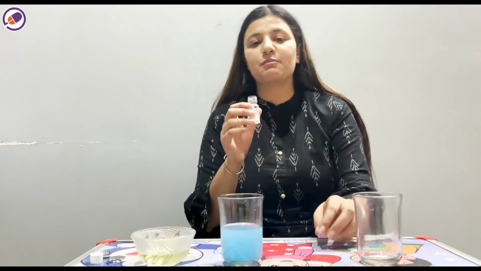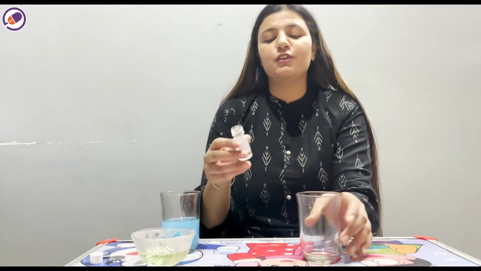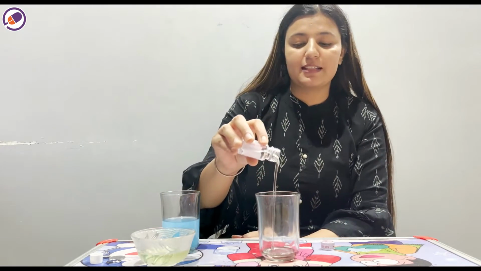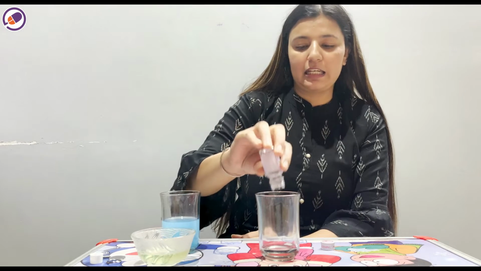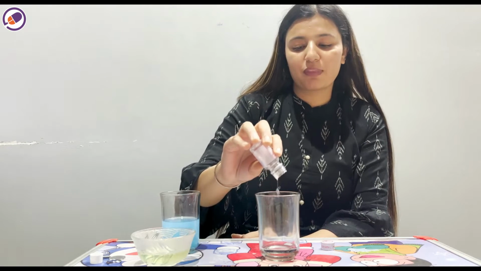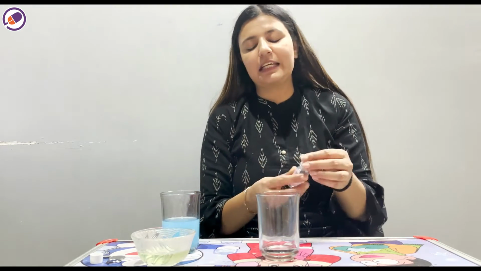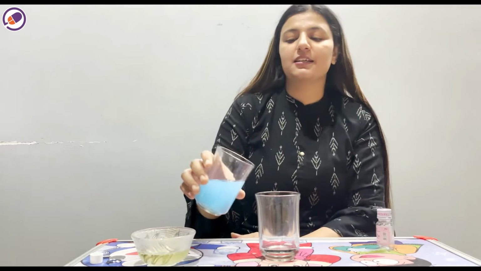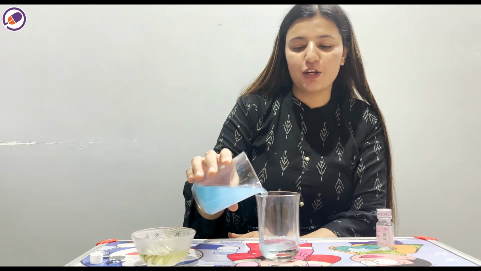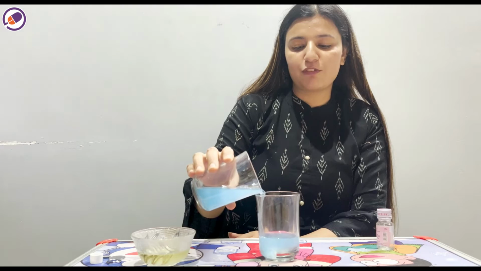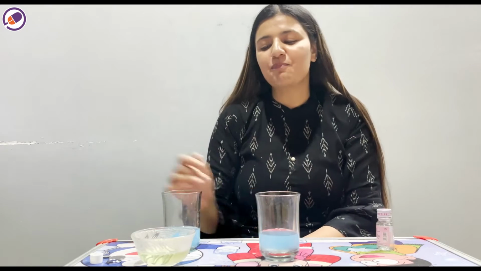So first of all, I'm going to add the first liquid in this empty glass that I have with me. And the first liquid that I'm going to pour in this is this clear glycerine. I'm going to pour the whole glycerine in this glass right now. Once I have got a good layer of glycerine in the glass, I'm next going to take some water here and I'll gently pour this water into the glass. Very gently we will keep pouring and form a layer of water on top of our glycerine.